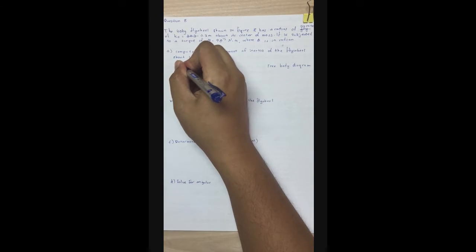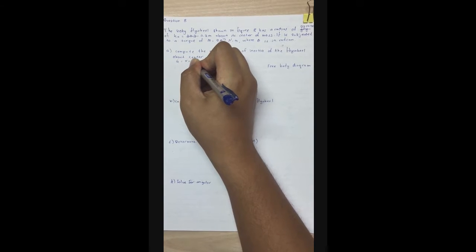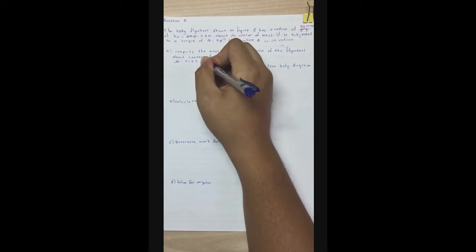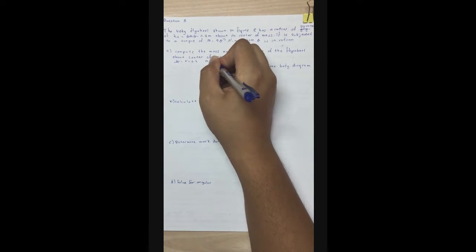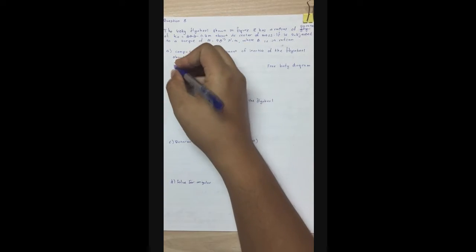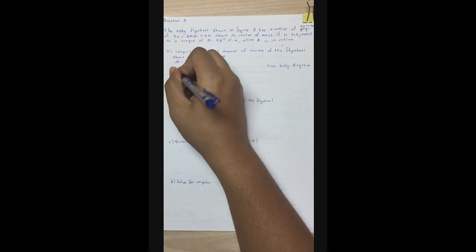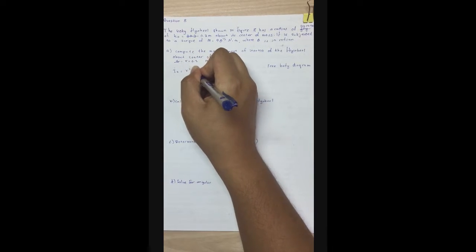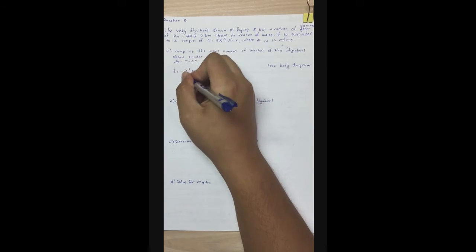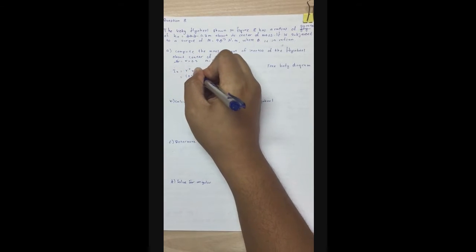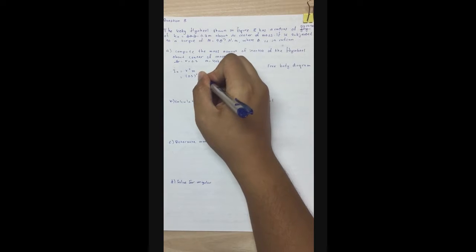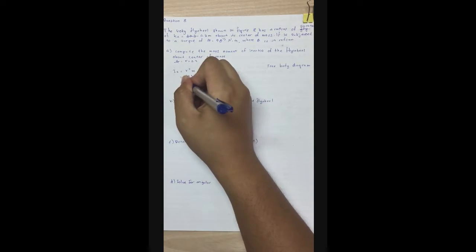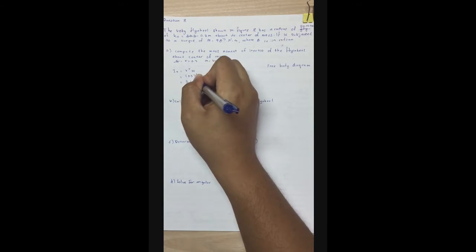Given R equal to 0.3 and M equal to 40 kilograms, using the formula I naught equal to R squared times M, equal to 0.3 squared times 40, equal to 3.6 kilogram meter squared.